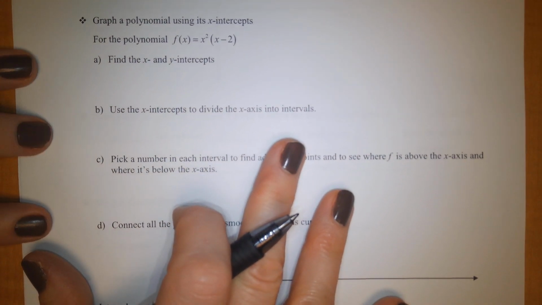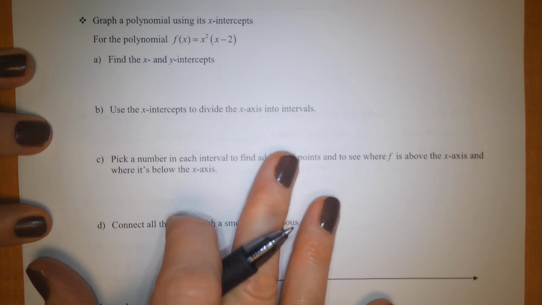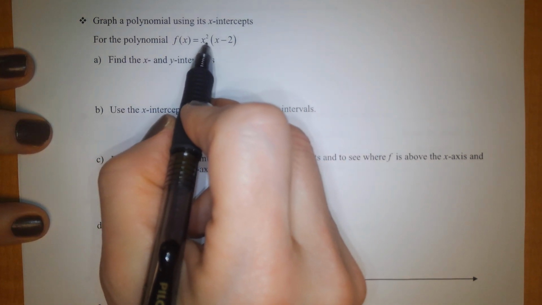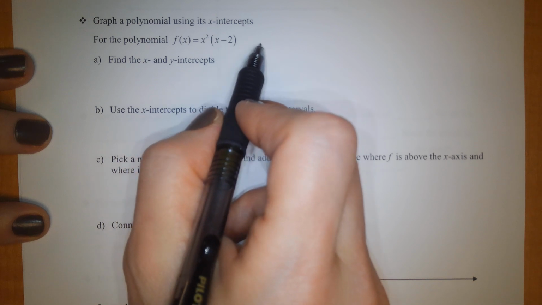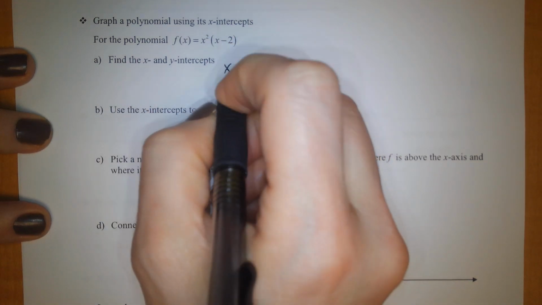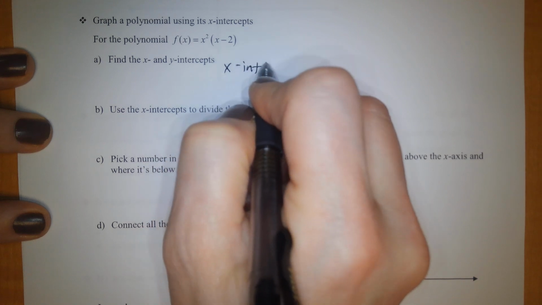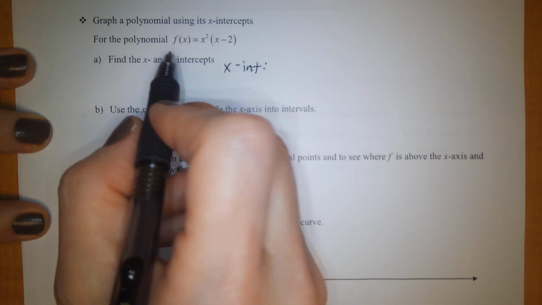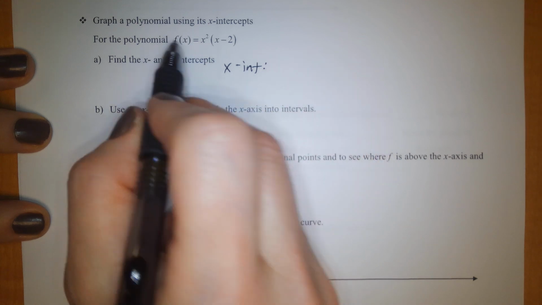What if we graphed a polynomial using its x-intercepts? So here we have a polynomial f of x is equal to x squared times x minus 2. First, if we want to find the x and y intercepts, recall how we did this in previous sections. To find the x-intercept, we set y equal to 0. So we're going to set this whole side equal to 0.